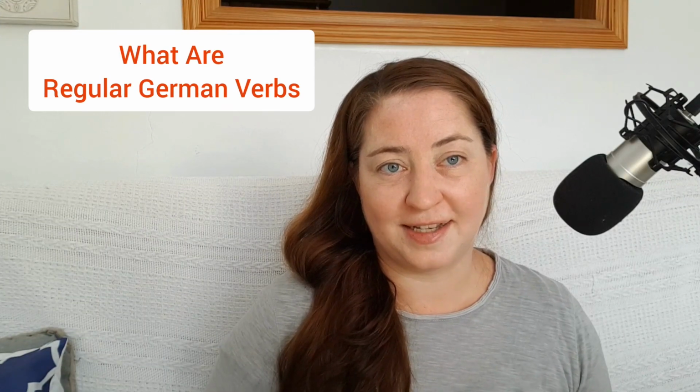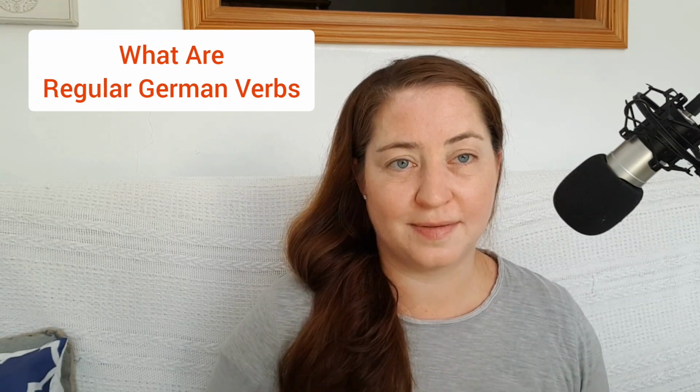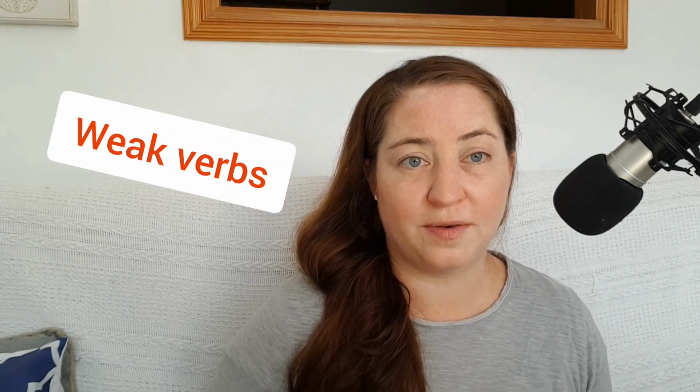As the name suggests, regular German verbs are those that follow specific rules. Irregular verbs are ones that might change a vowel, or they might be conjugated differently than the rule. So regular verbs will be a great place to start before you get into irregular verbs. Let's talk about the rules for regular German verbs. They're also called weak verbs.